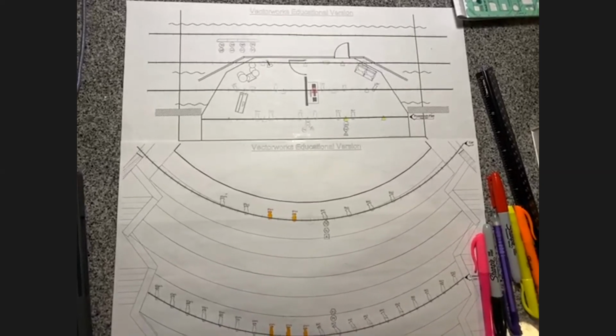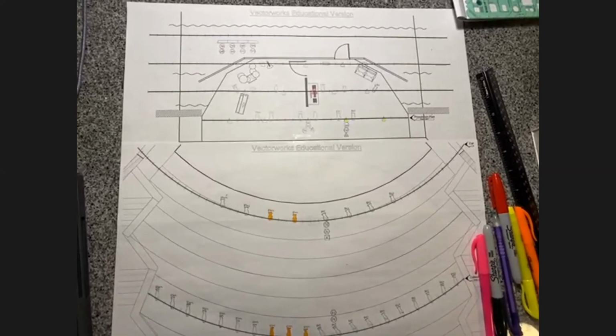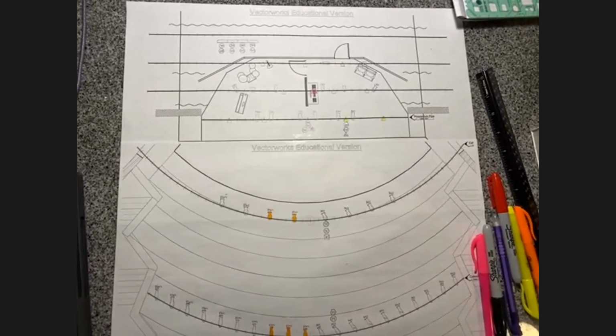So before we get into any further, I wanted to give you guys some examples of 3 different light plots that all do the same thing, but they do them very differently.